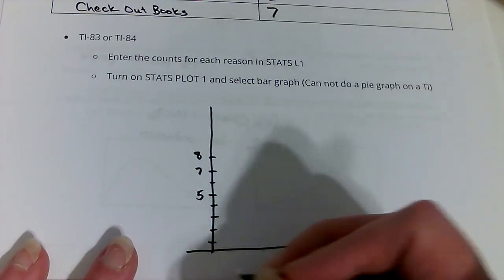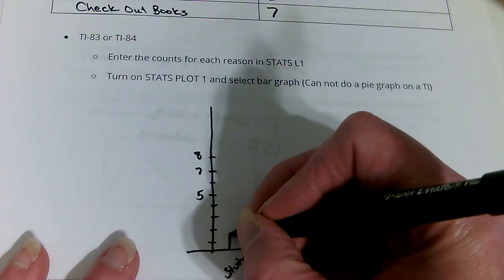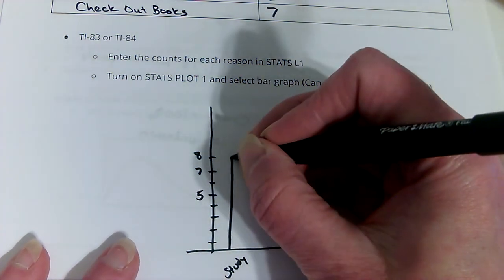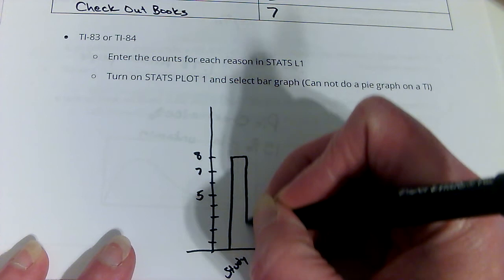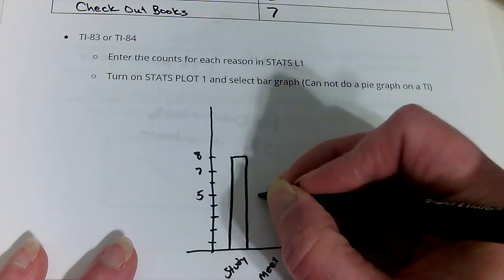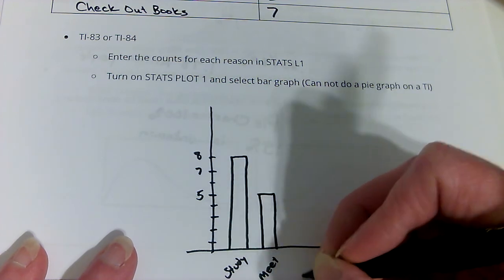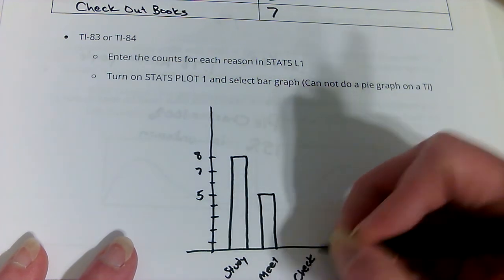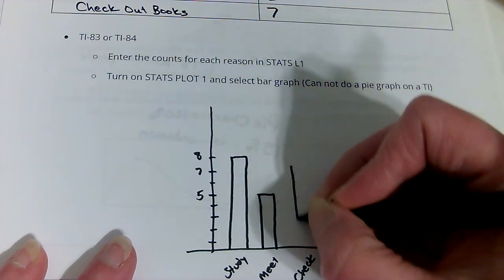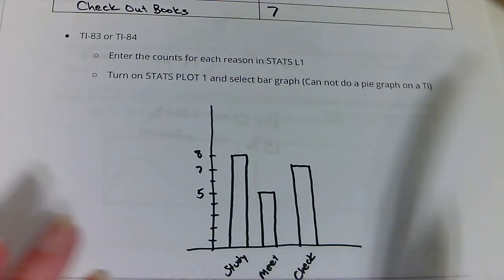So the first bar is going to be study, and it would go up to 8 because that was the count. The next one was meeting, and it only went up to 5. And check out books went up to 7. And that's how you would make one by hand.